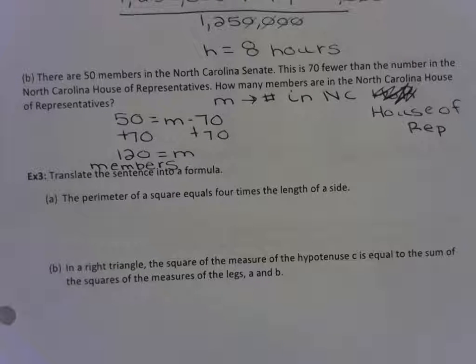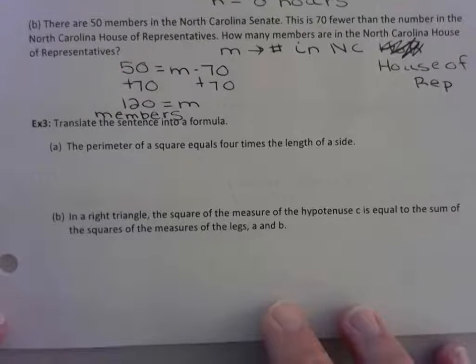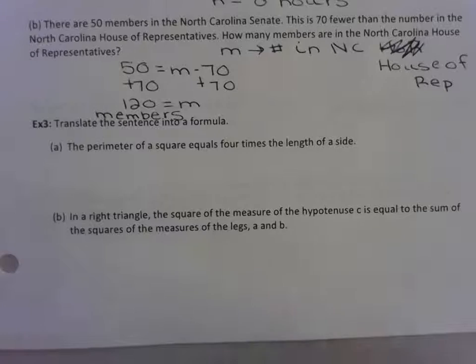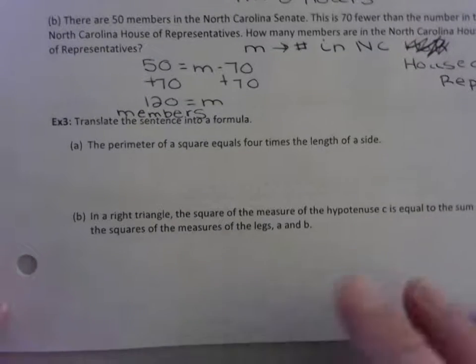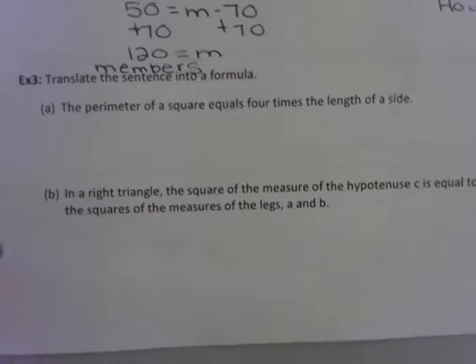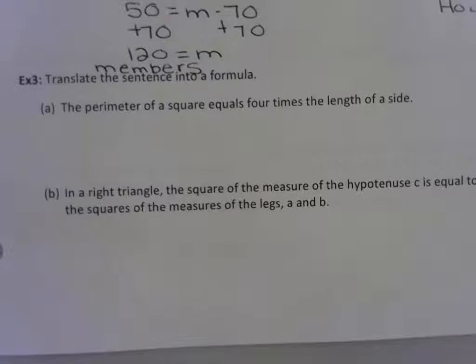Okay, a couple more in this section, and then we're going to be done for right now. I'll give you a couple minute break. Example 3, translate the sentence into a formula. The perimeter of a square equals 4 times the length of a side. We're going to translate it into a formula, which is basically the same as saying an equation. So how would I translate example 3 into a formula?